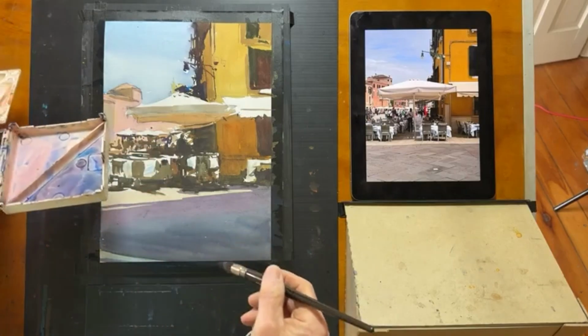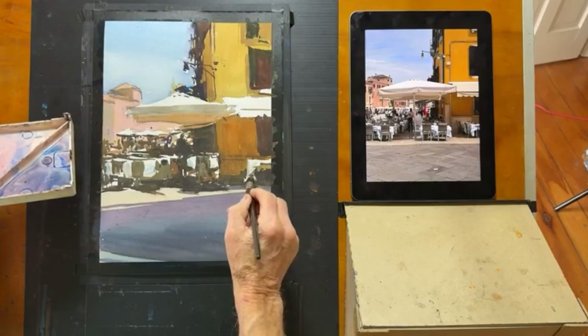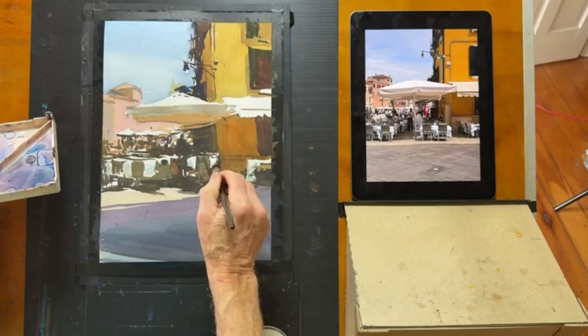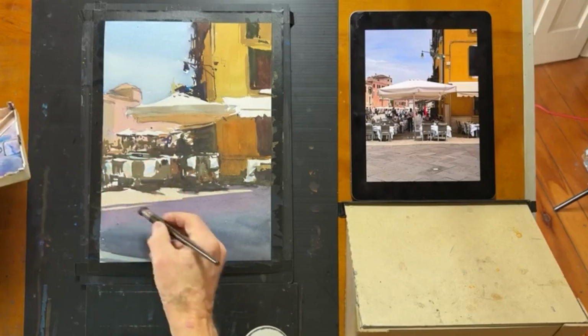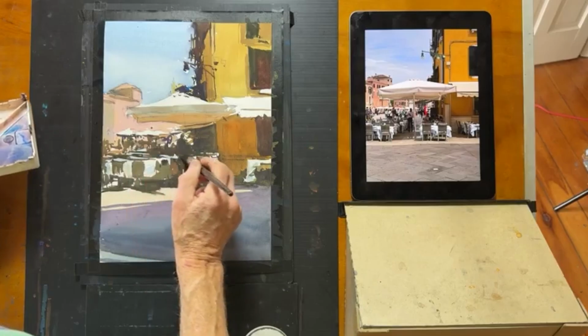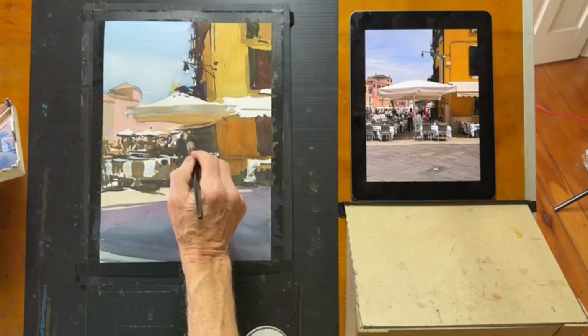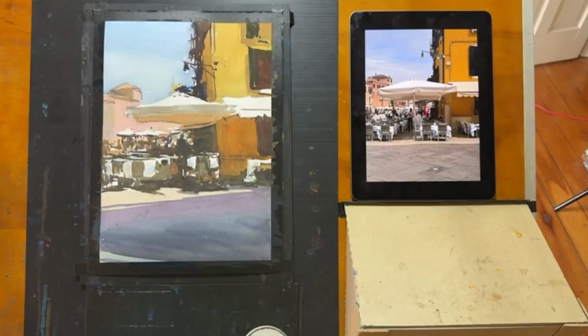We'll put in some later. Any of the whites underneath here, I think, need to be turned blue, underneath the shade of the awnings there.